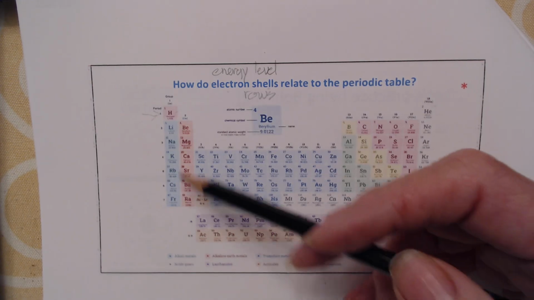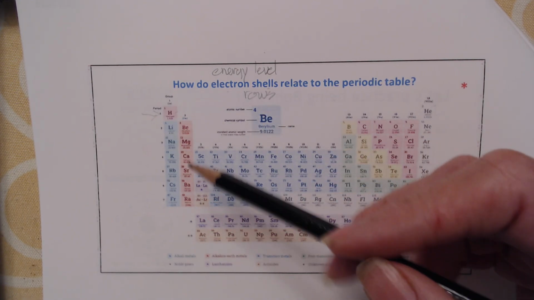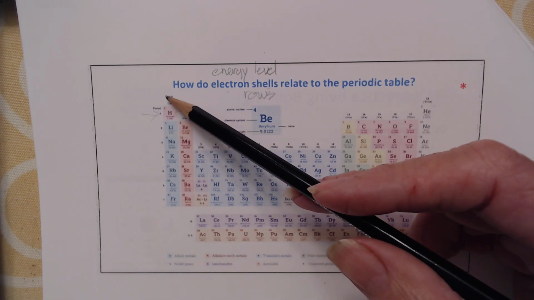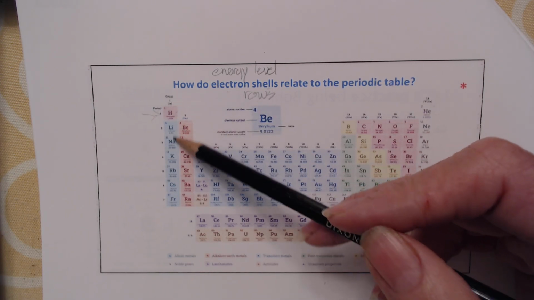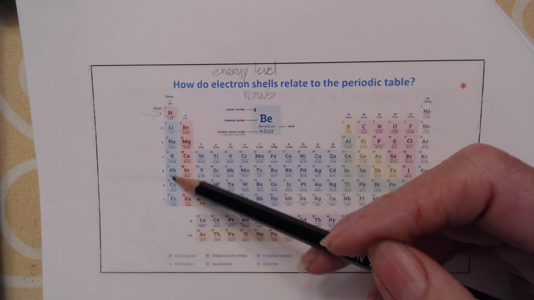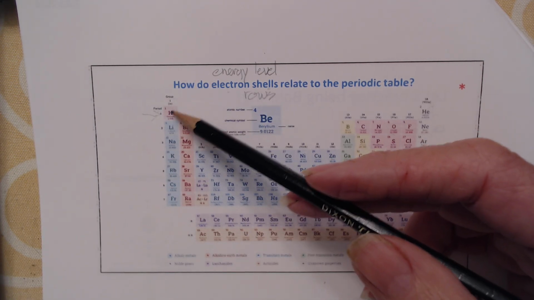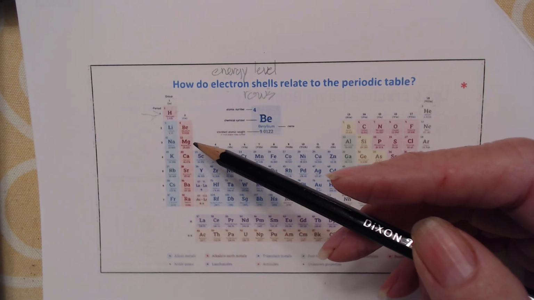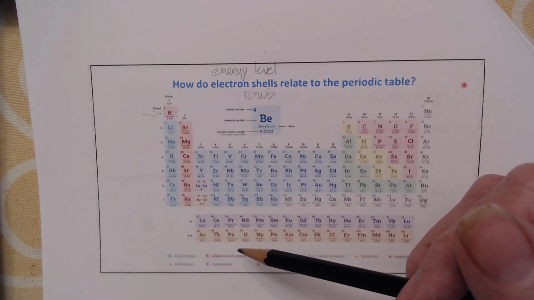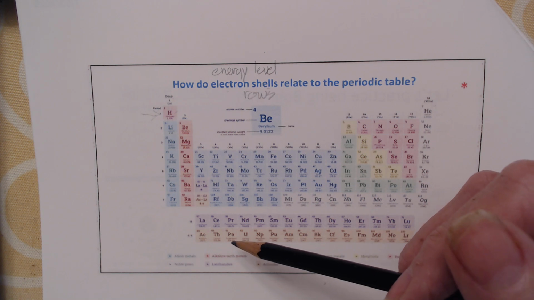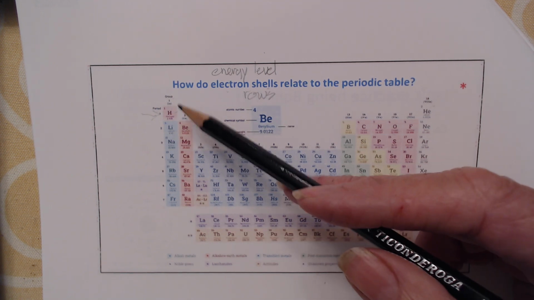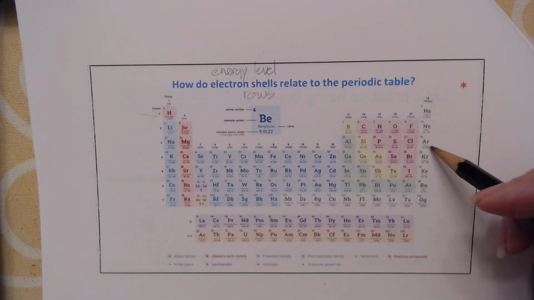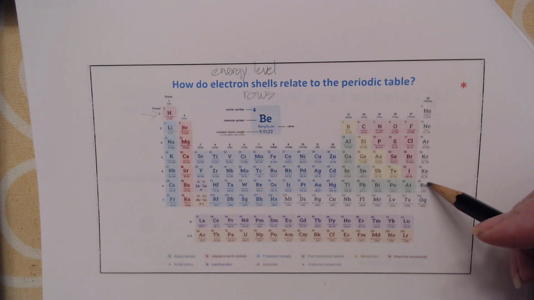So what about the columns? What do the columns represent? The columns represent the number of electrons that are in that particular column as valence electrons. So remember, a valence electron is an electron in the outermost shell in that atom's configuration. And generally the valence electron shell is not completely full. We regard it as full when it has 8 electrons, like all the noble gases do.